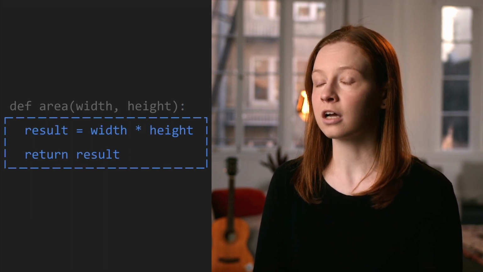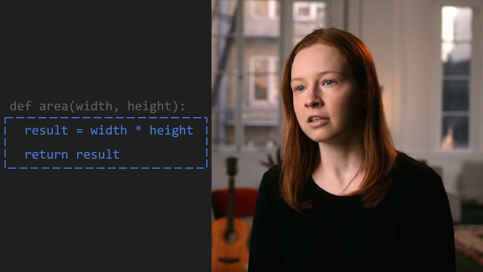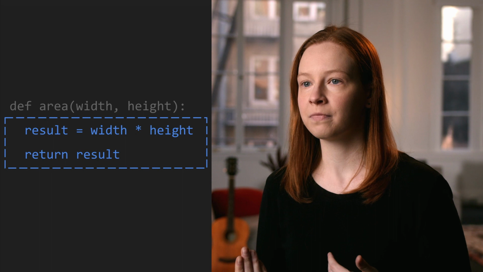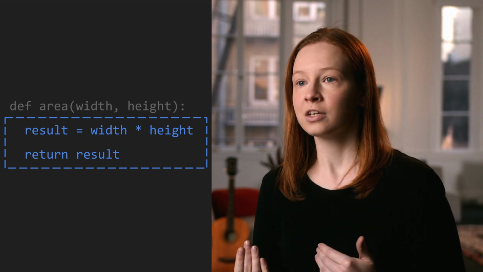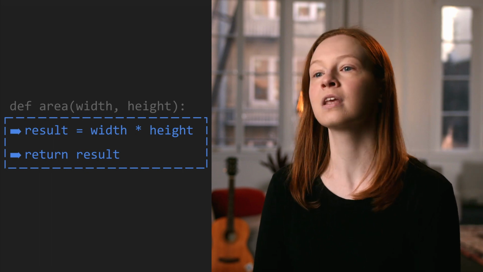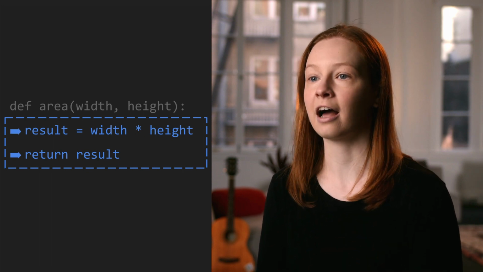After the colon comes the function body. The body is the block of code that Python will run when you use the function. It's the steps of the recipe. So before each line of code in the block is an indent. To indent, hit the tab key on your keyboard.